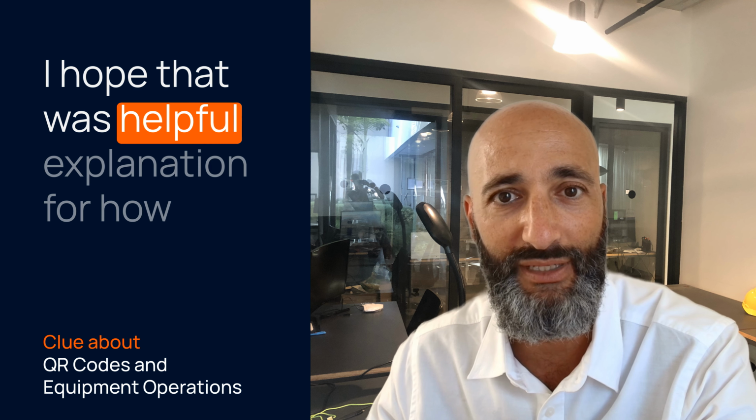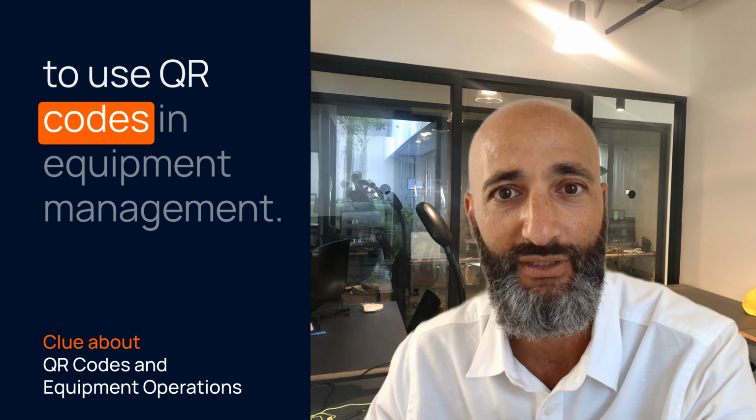I hope that was a helpful explanation of how to use QR codes in equipment management.